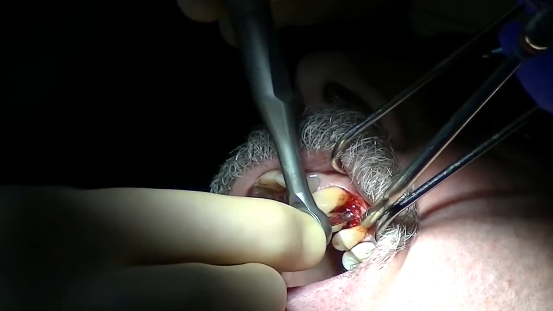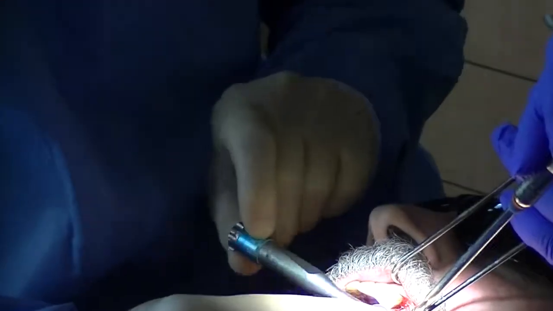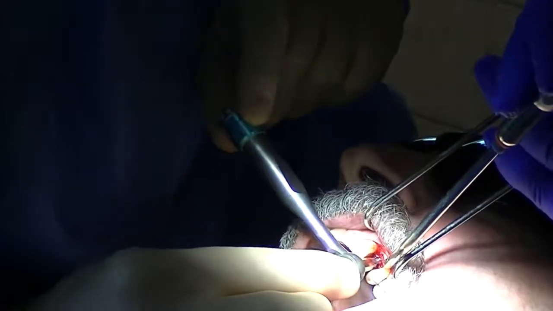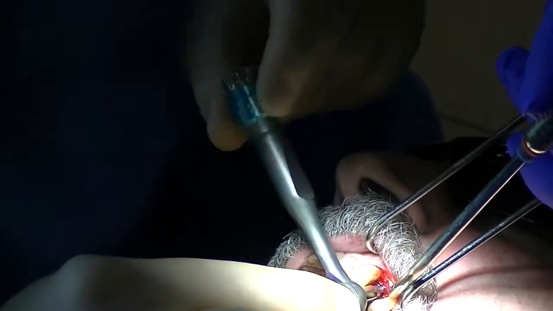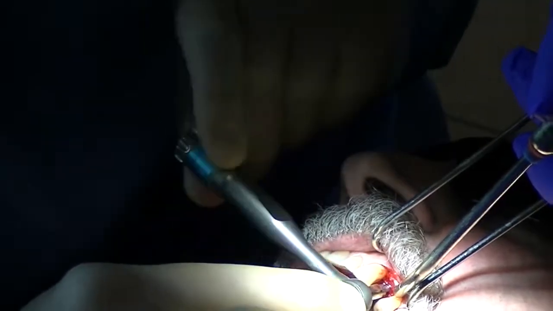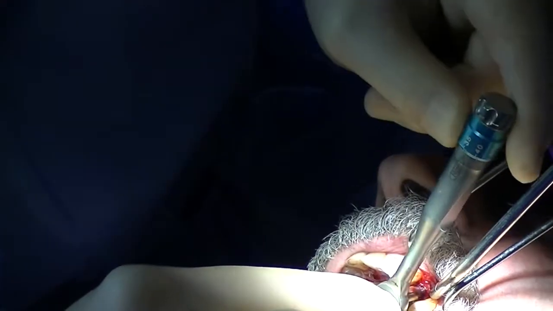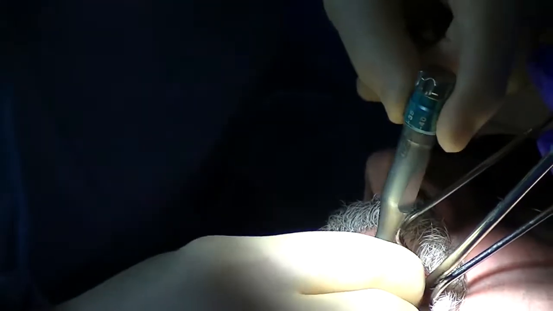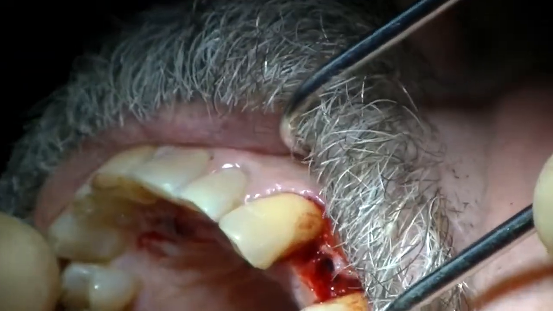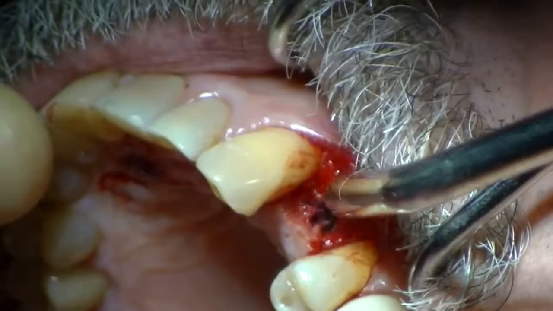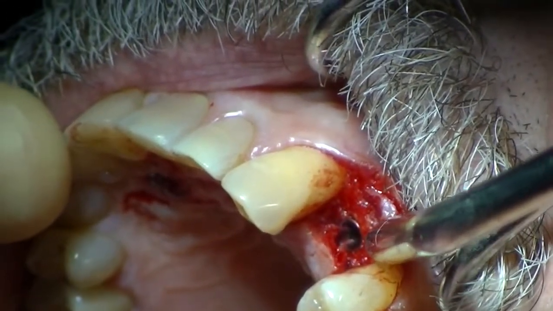So I'm now turning it up to 30 Newton centimeters. 9 o'clock, and it clicked again. 35 Newton centimeters. And it clicked again. So we're getting tremendous stability. Remember where we're getting our stability from? In the apical 2 millimeters. And it looks like we're in really good position there. We're right at the crest.